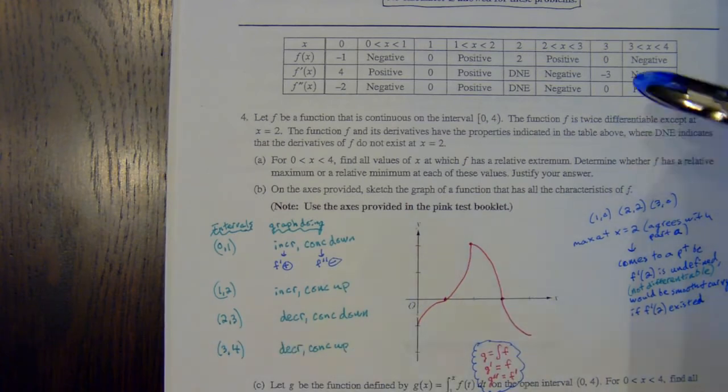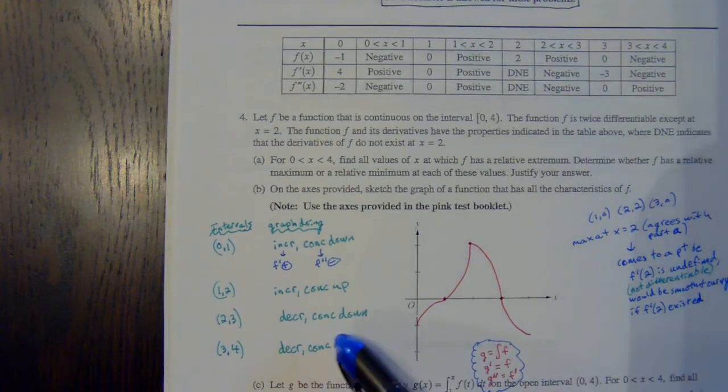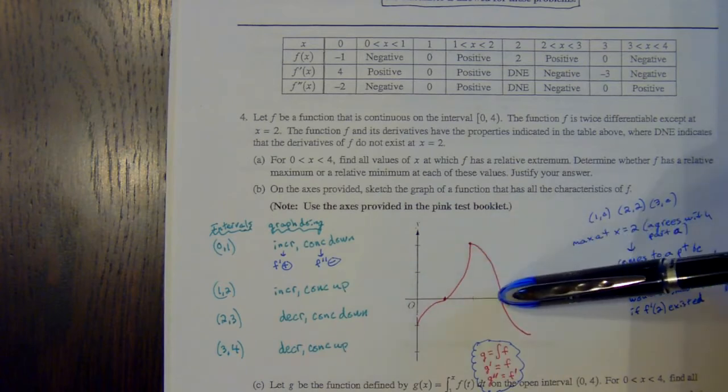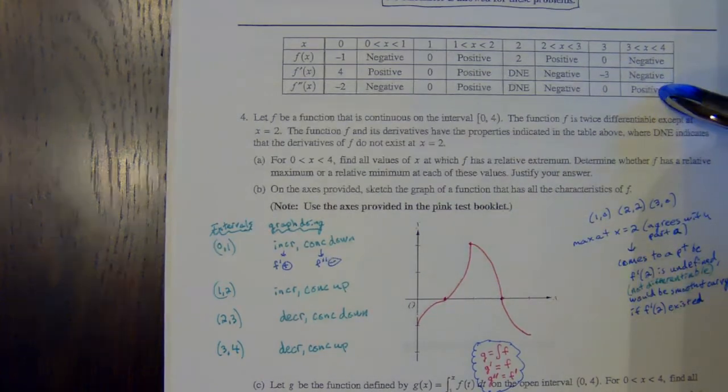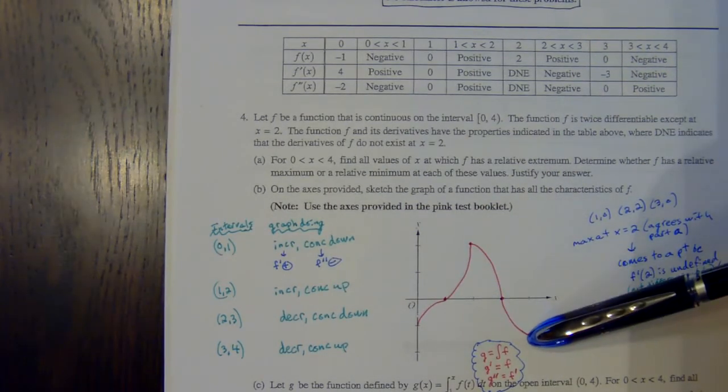In between 2 and 3, same thing, negative and negative. So we're decreasing concave down. So I drew a decreasing concave down. And then the last part, we're decreasing concave up. So I made a decreasing and concave up right there.